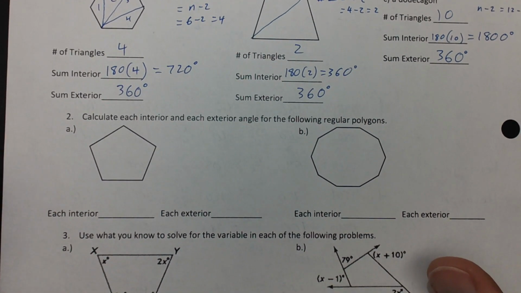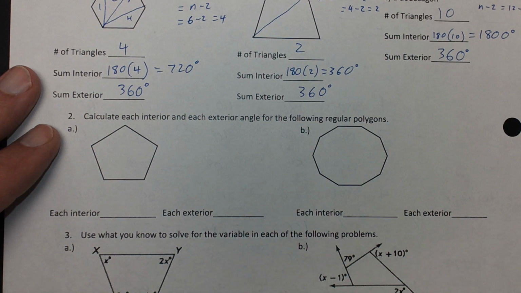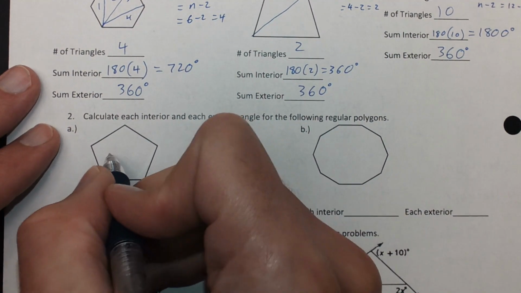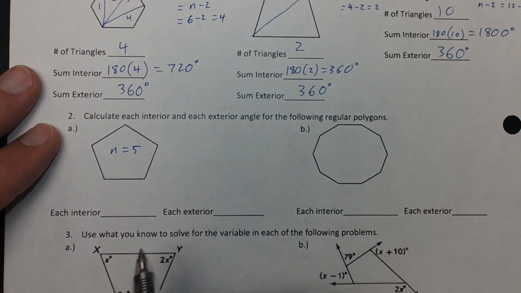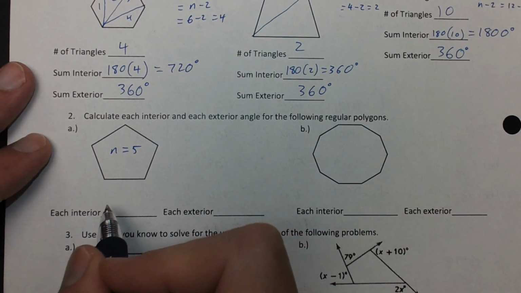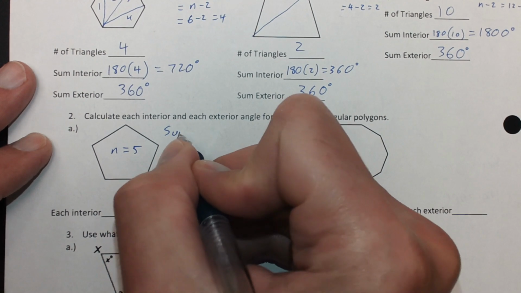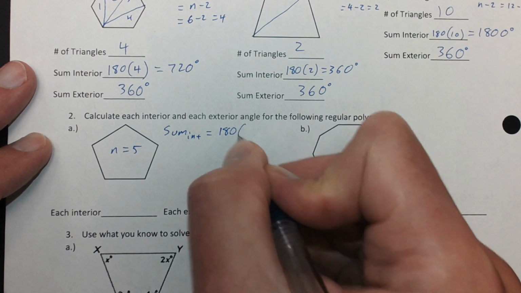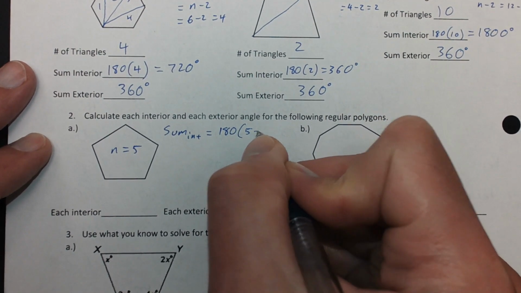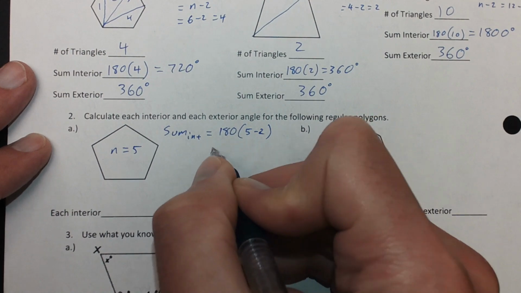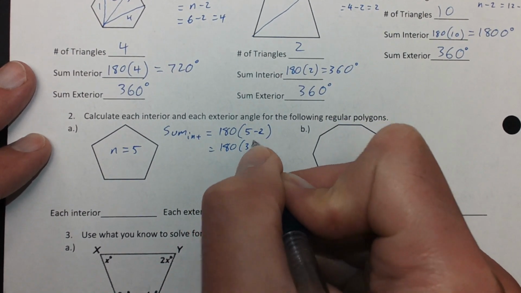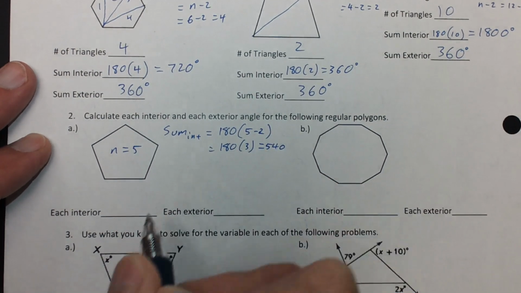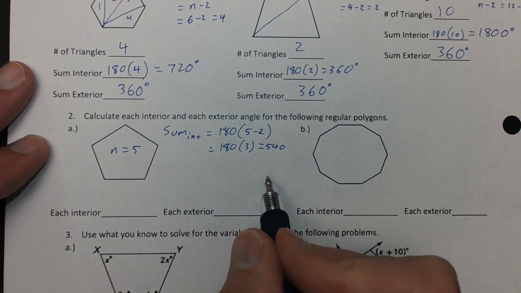Okay, calculate each interior angle and each exterior angle for the following regular polygons. Well, first of all, what kind of polygon? It's a pentagon, so n equals 5. What is the sum of the interior? This is always a good one to know. It's going to be 180 times n minus 2, and in this case, n is 5. So that's 180 times 3. So the sum of the interior is 540.